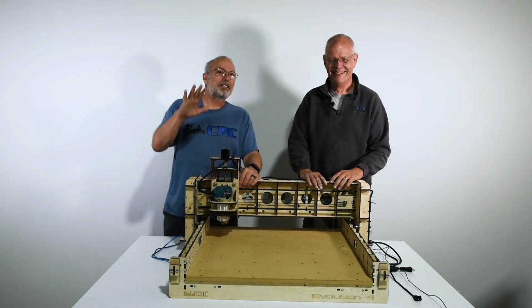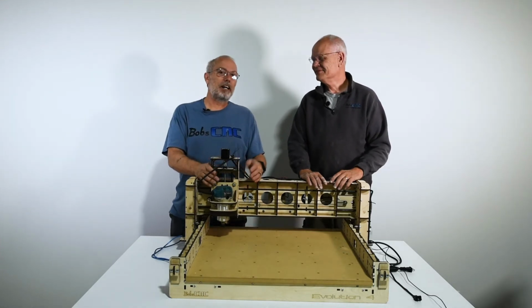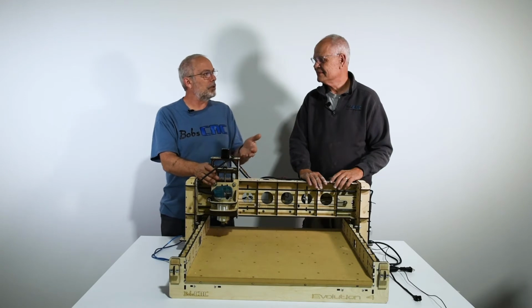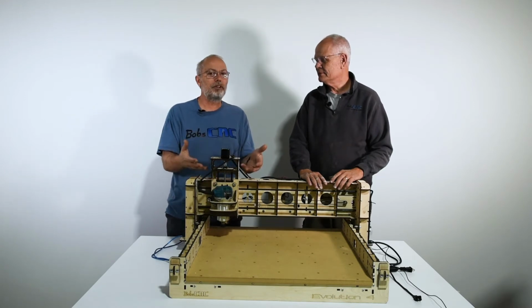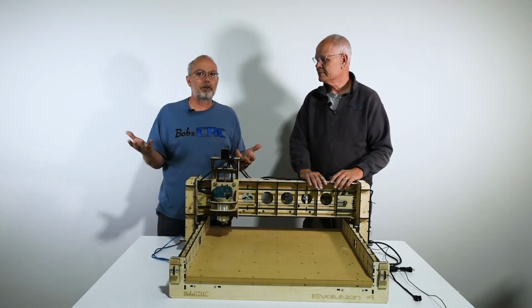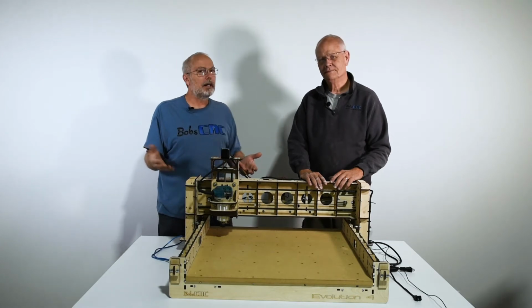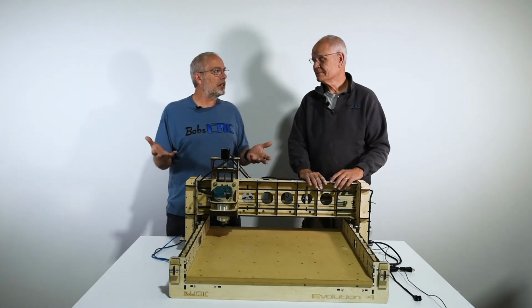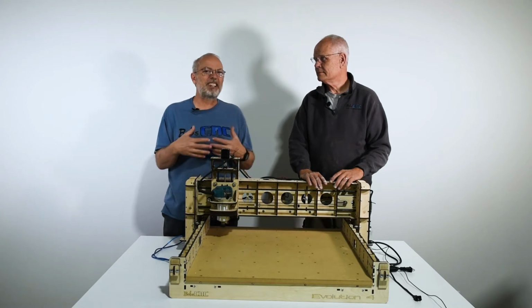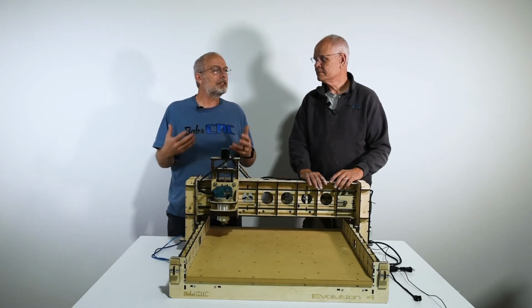Anyway, on our machines, we get a question a lot of the time: what's the difference between soft limits and hard limits, and why do you use soft limits? So we thought we'd walk through and try to explain that. In the old days, all machines had hard limits. As a matter of fact, in the industry, they still do. So what is a hard limit?